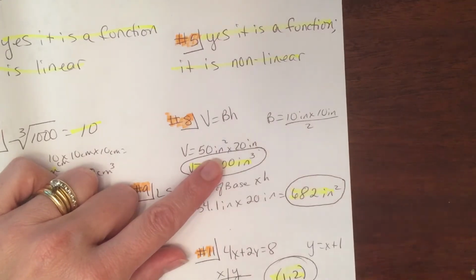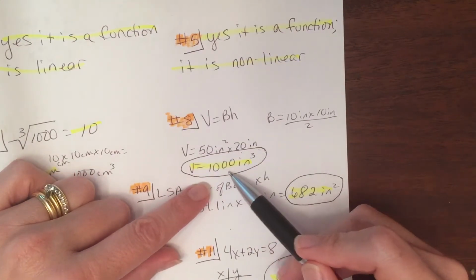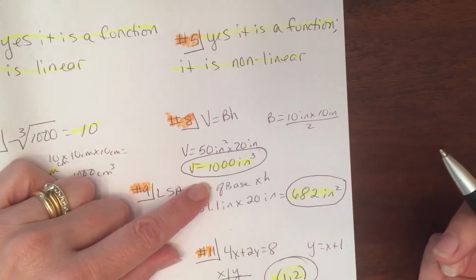The height of the figure, how far does that triangular prism go back? It goes back 20 inches. 50 inches squared times 20 inches gives me 1,000 inches cubed.